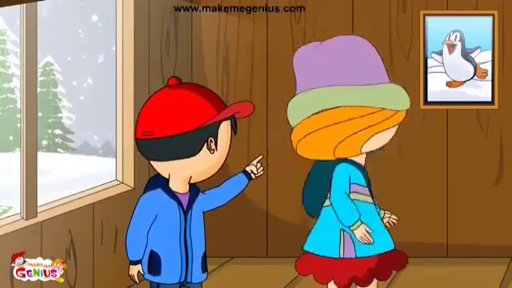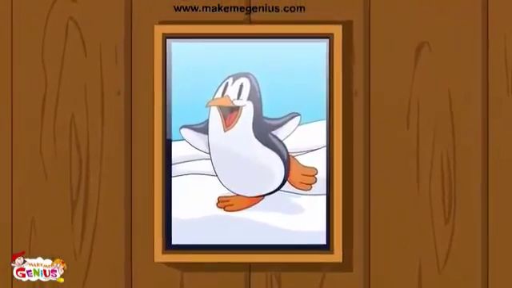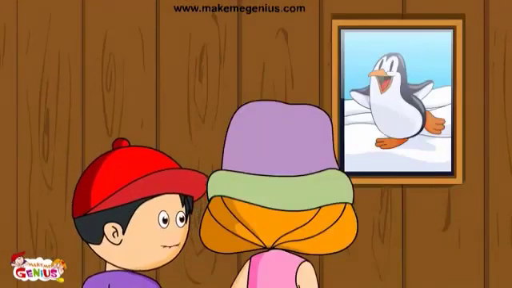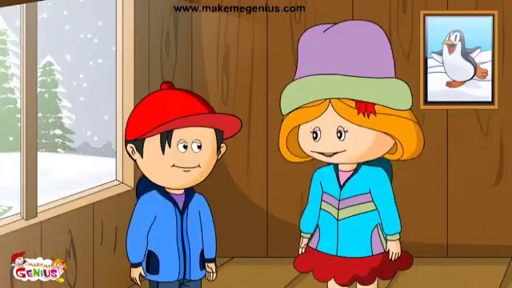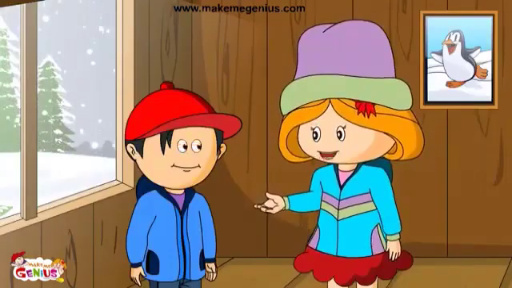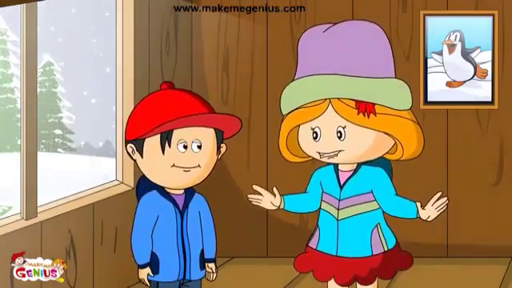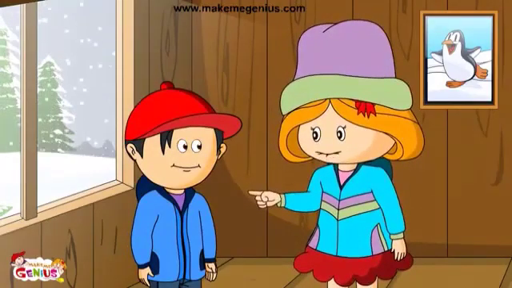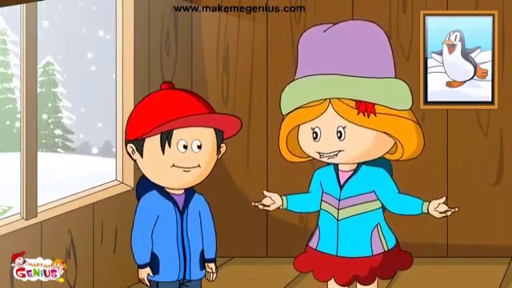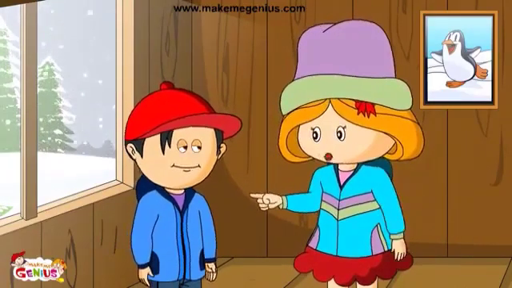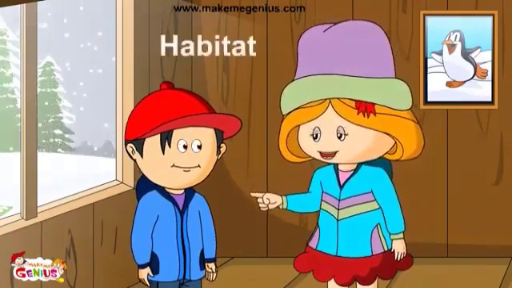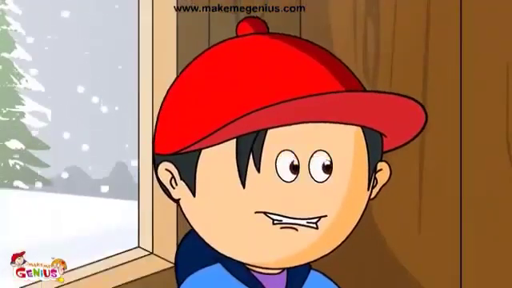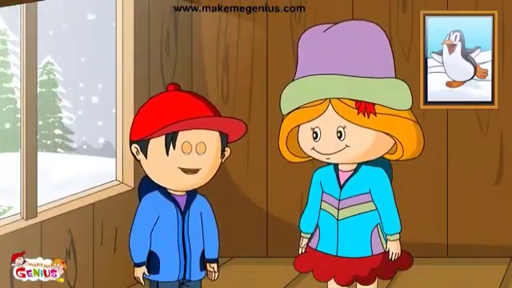But look at this penguin. It is not wearing any jacket. How does it adapt in such a cold weather on the ice glaciers? A genius question. Penguins do not need to wear jackets. Ice glaciers are their natural home. Animal bodies are adapted to their natural homes. The natural homes of animals are called habitats. Habitat? Can you tell me more about habitats?